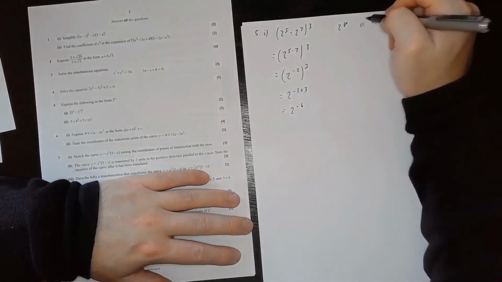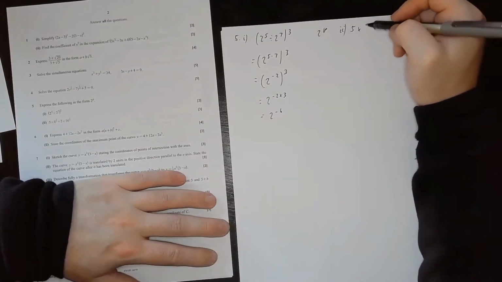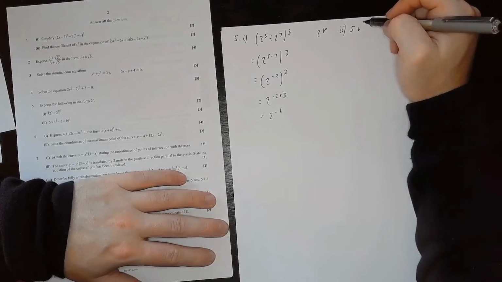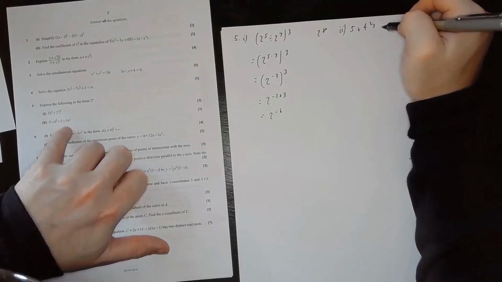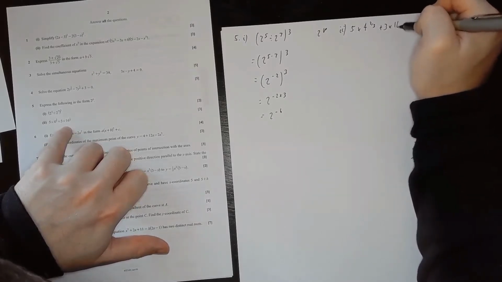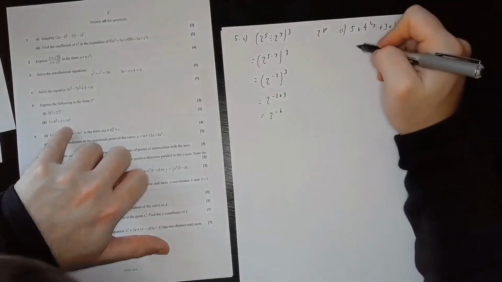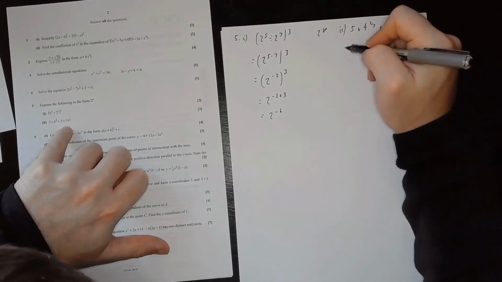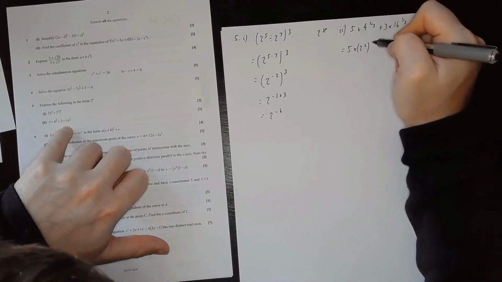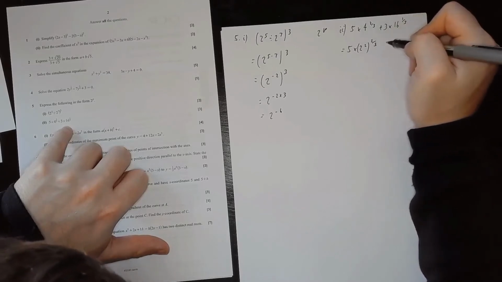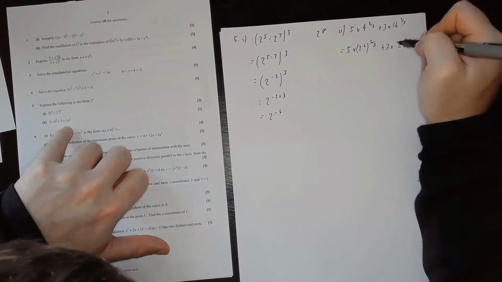I'll do part 2 over here. 5 times 4 to the 2/3 plus 3 times 16 to the 1/3. Okay, so equals, 4 is nothing but 2 squared, and 16 is 2 to the power 4.